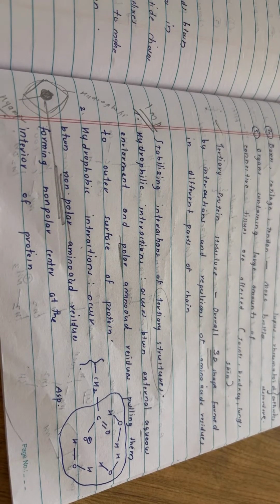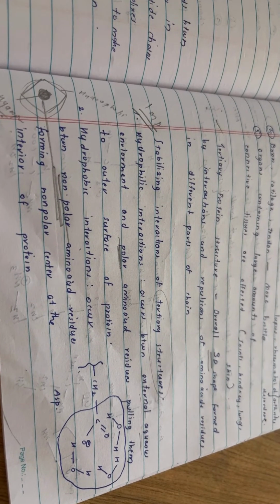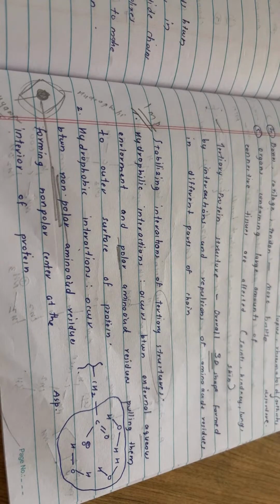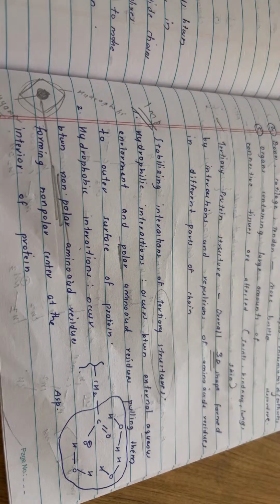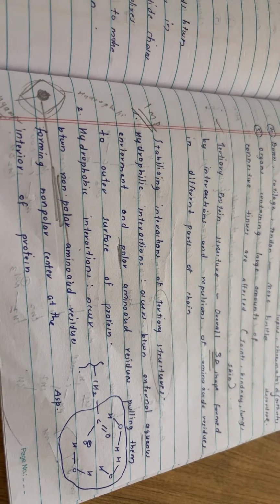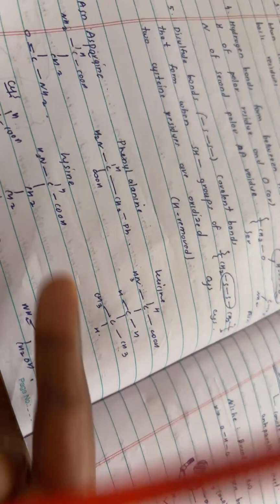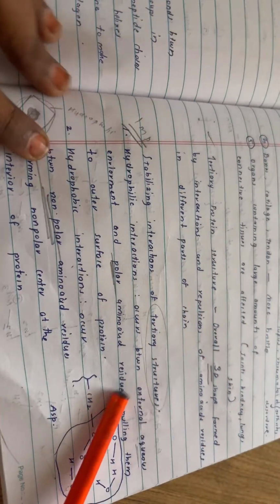Residues in different parts of the chain. So we'll see that we have majorly 5 stabilizing interactions: hydrophilic, hydrophobic, then we have disulfide and also hydrogen bonding, also salt bridge. Okay, so first, hydrophilic interaction.